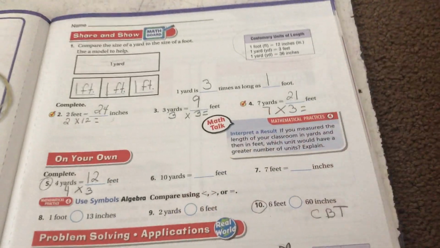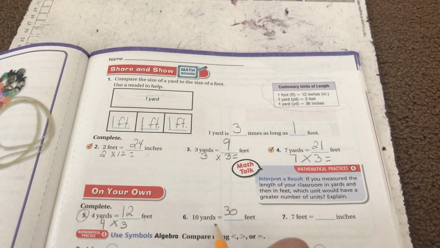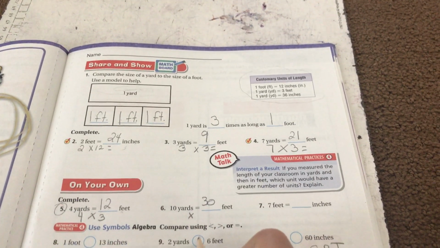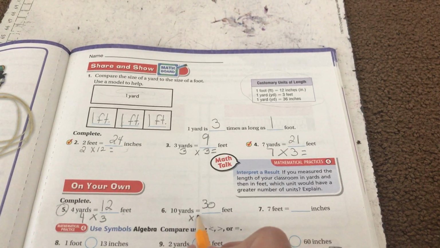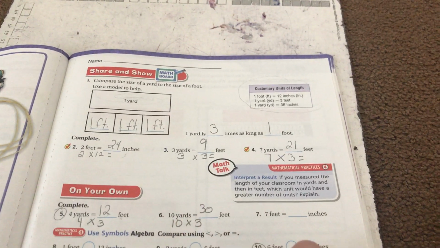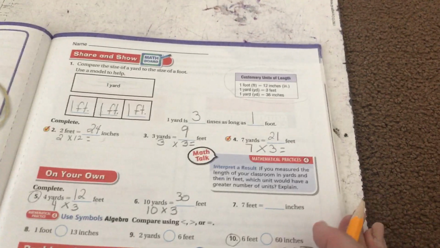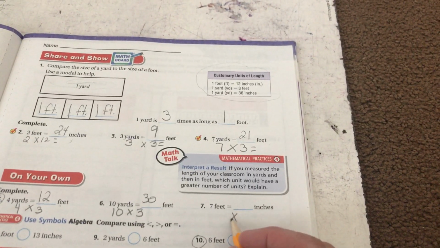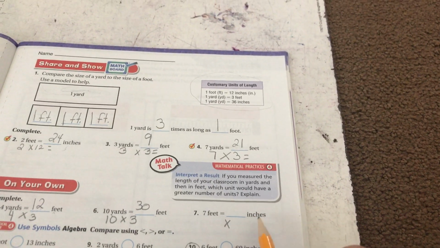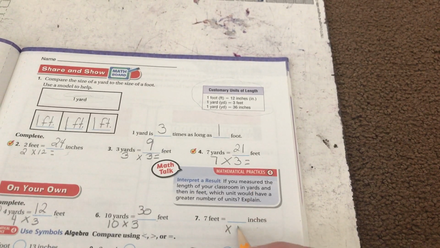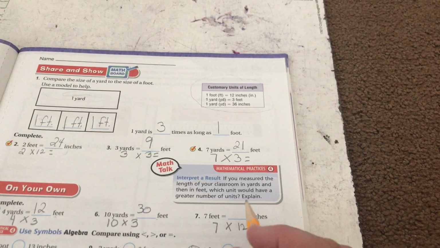All right, so the second one, the answer would be 30. Because how many feet? I know the bigger unit, so I'm going to multiply. How many feet in 1 yard? Well, there's 3. And then here's my equation, or my expression. I know the bigger unit, I'm going to multiply. Oh, there goes the phone. How many inches are in a foot? Well, there's 12, and I need 7 of them. So 7 times 12 is, you got it, 84.